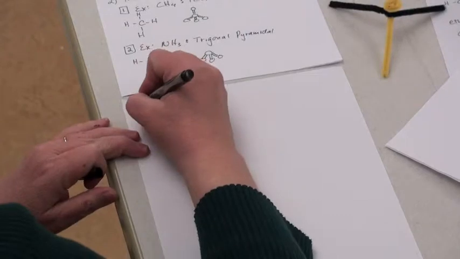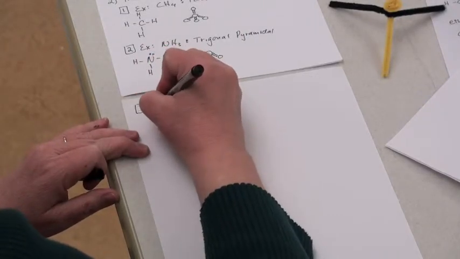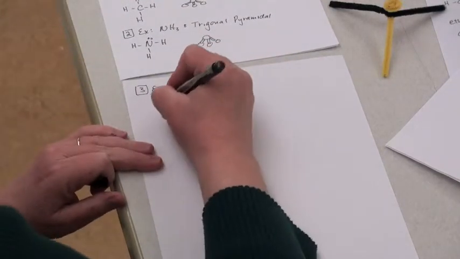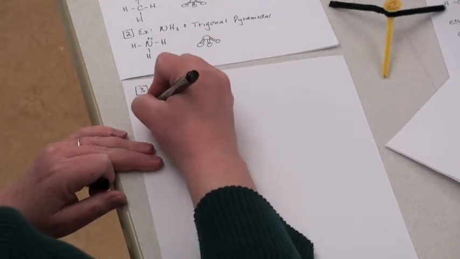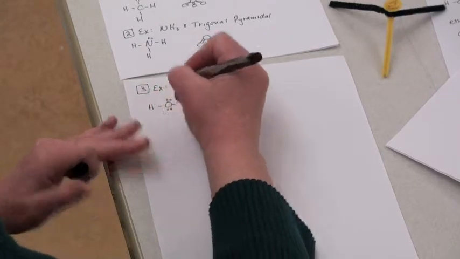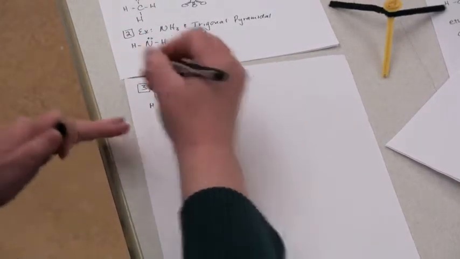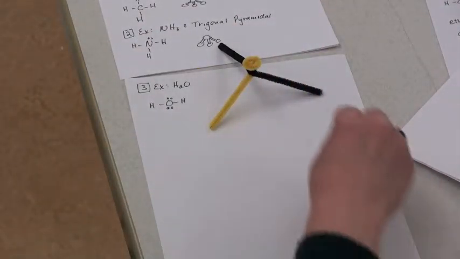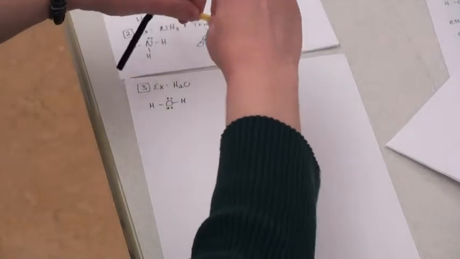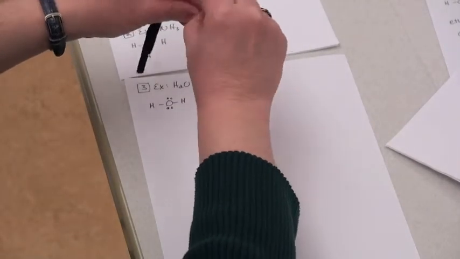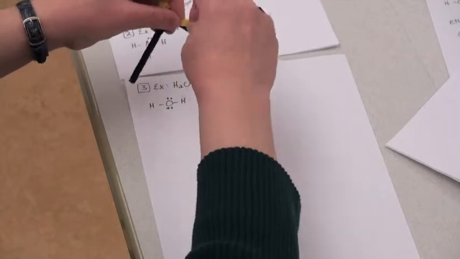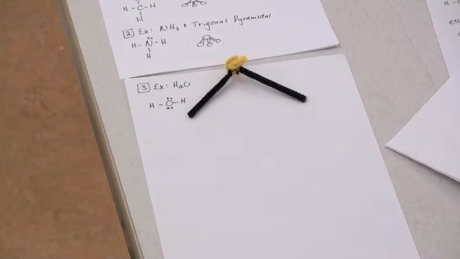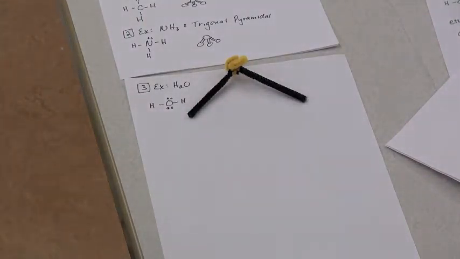The third shape, we'll use water as an example. Now the Lewis structure for water has oxygen in the middle, hydrogens on either side, and 2 lone pairs for the oxygen. So now oxygen has its 8 valence electrons. Each hydrogen has 2 like it needs. So to show that, we'll take one of the other legs on our trigonal pyramidal guy and wind it down and end up with 2 lone pairs that are pushing down the bonded hydrogens.